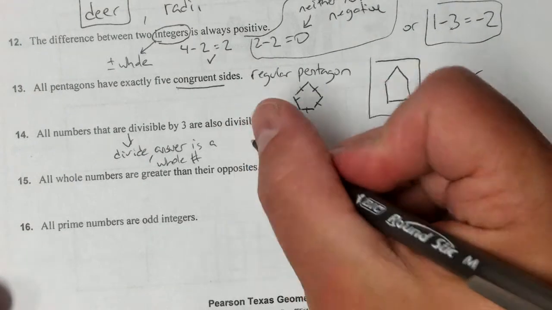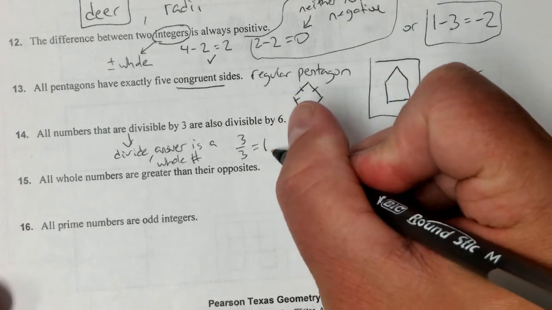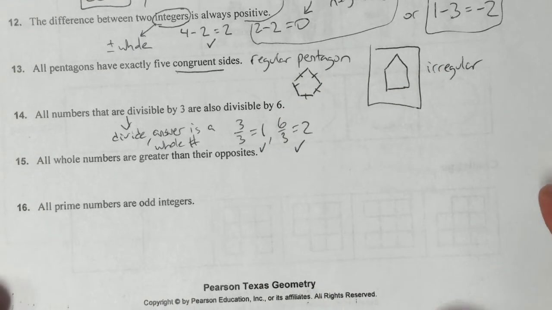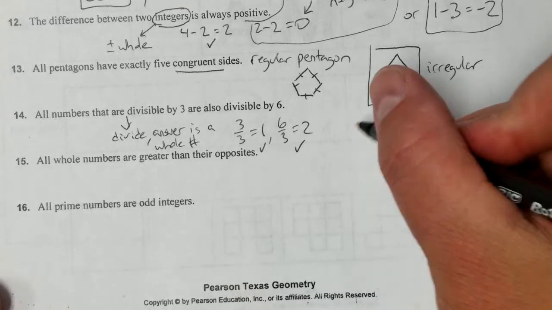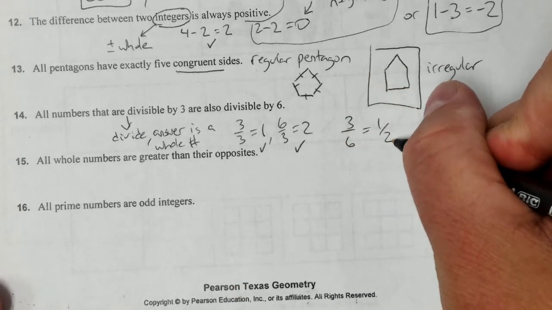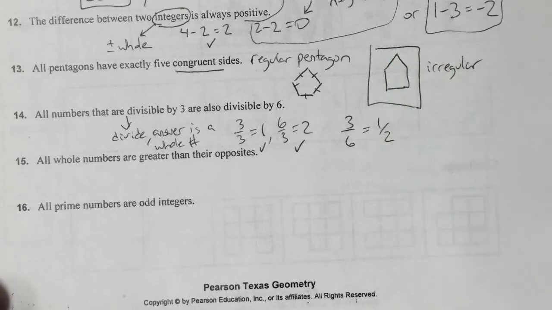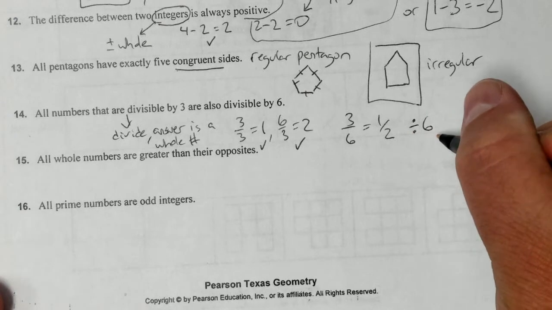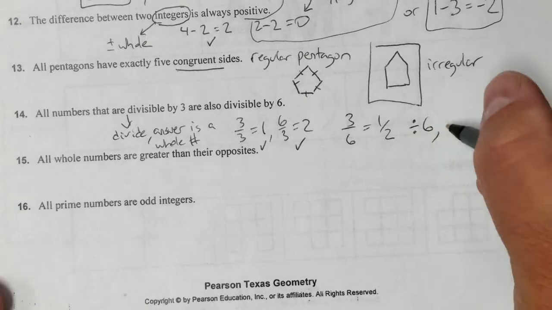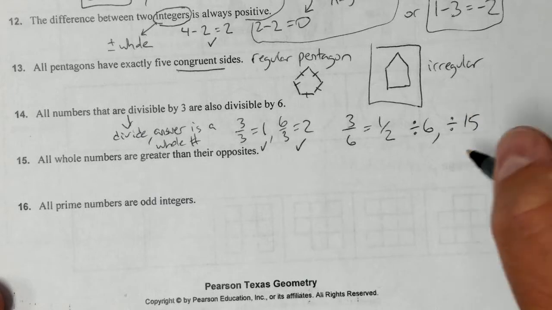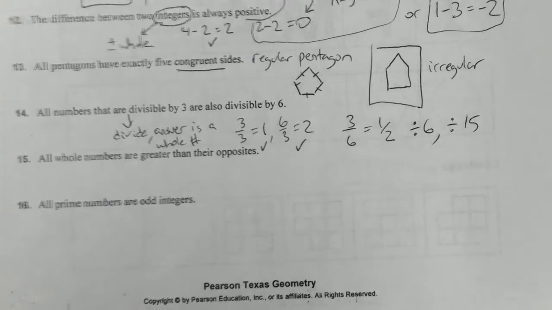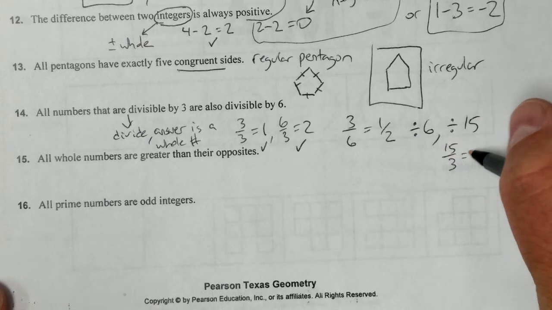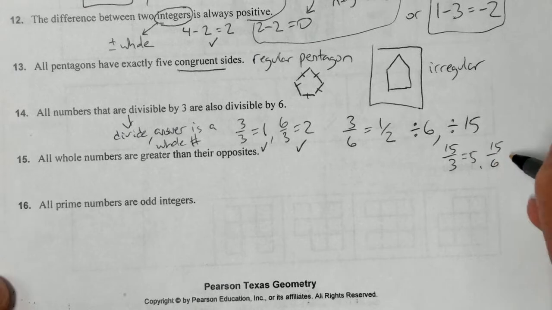So, for example, if you did 3 over 3, that's 1, and 6 over 3 is 2. So those both work, but if you say 3 divided by 6, that'd be a half, which is not divisible, in other words. So dividing by 6 is one answer. Dividing by 15 would be another answer, because you can do, well, I think I put it backwards. 15 divided by 3 is 5, but 15 over 6 is not divisible.